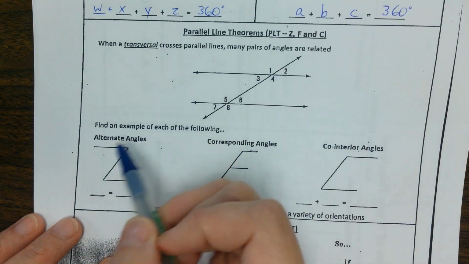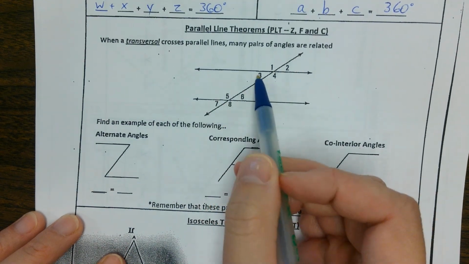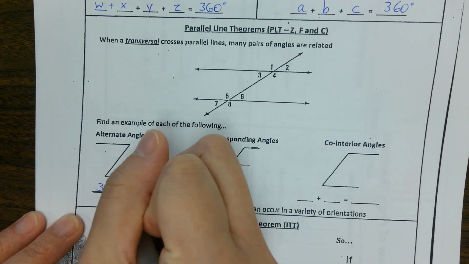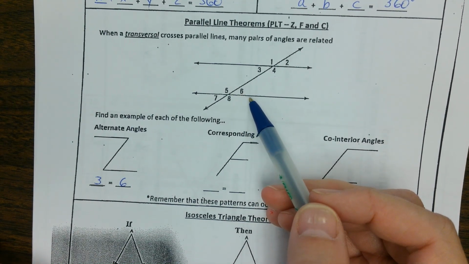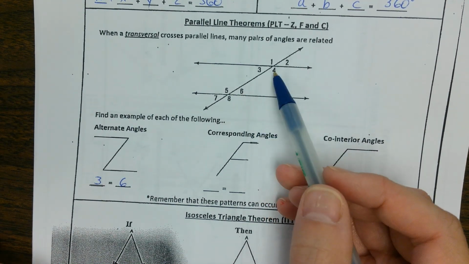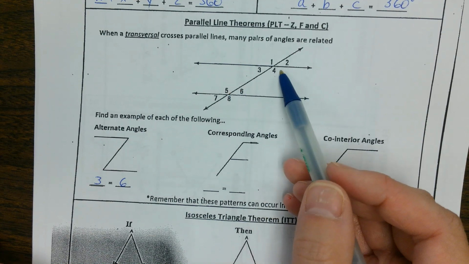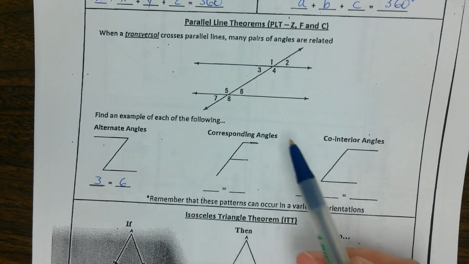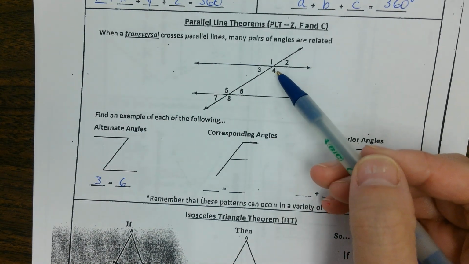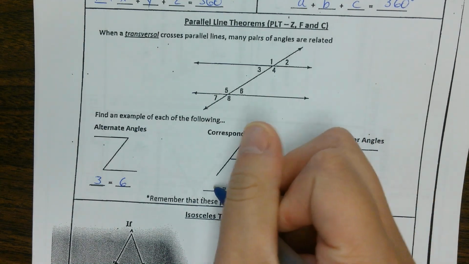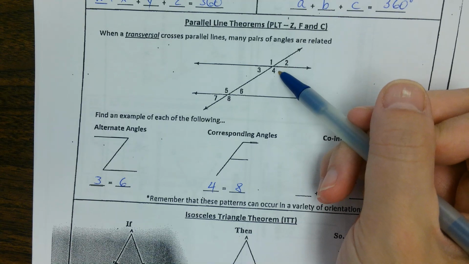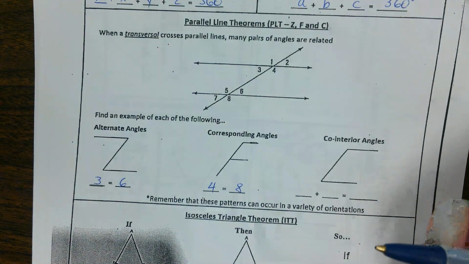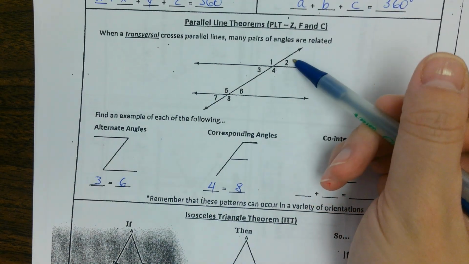Okay, so Z pattern right here. So that means 3 equals 6. Can you name me another pair of alternate angles? 5 and 4. Good. The backward Z. Okay, corresponding, F pattern. So that means 4 and 8 are equal. Can someone name another pair? Yep. 6 and 2. Yeah, the upside down F.